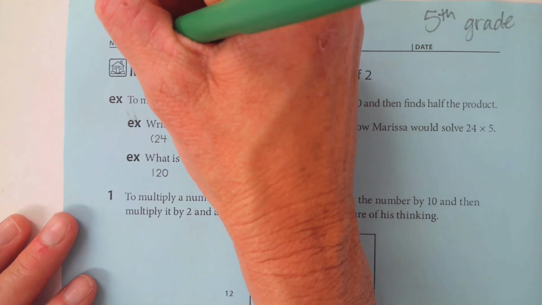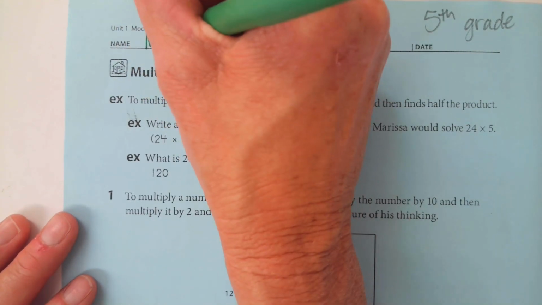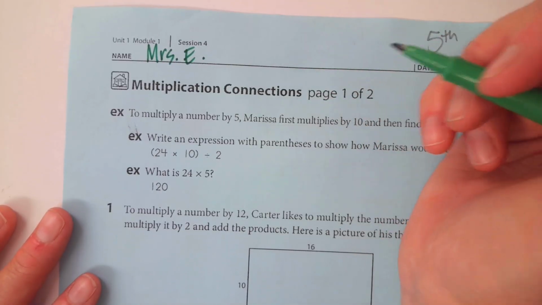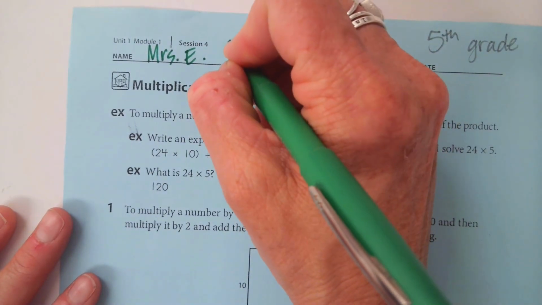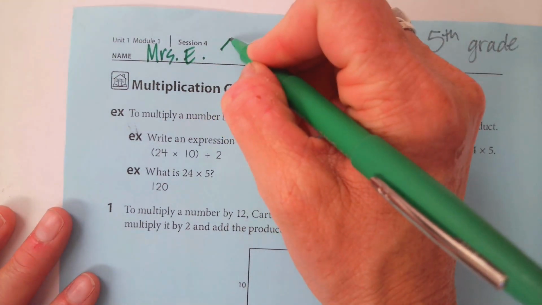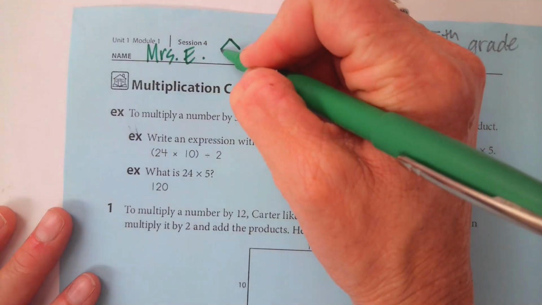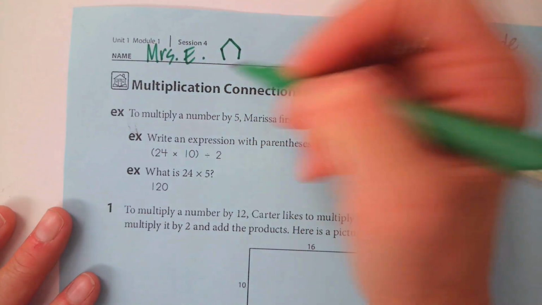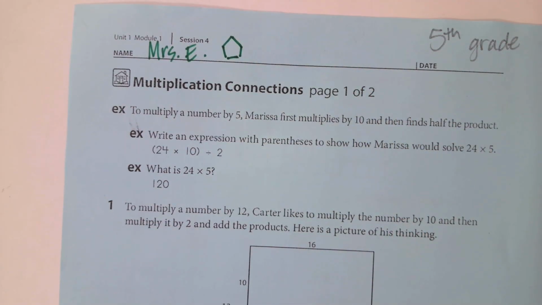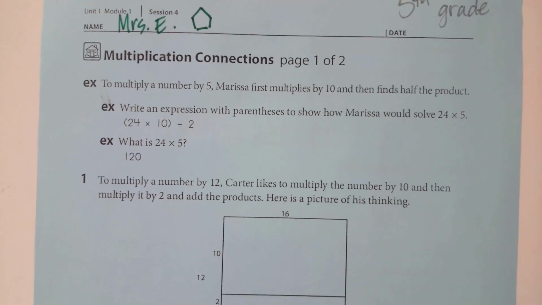So this is page 3 and 4. I want you to put your name at the top so I know whose hard work I'm looking at, and your secret shape is going to be a pentagon, because a pentagon has 5 sides. I like to make it like a little rooftop, and then the sides coming down, and then the bottom. So a rooftop with 2 sides and the bottom makes a 5-sided polygon that is called a pentagon.